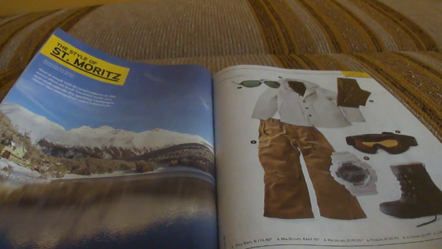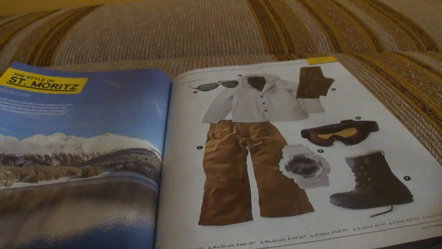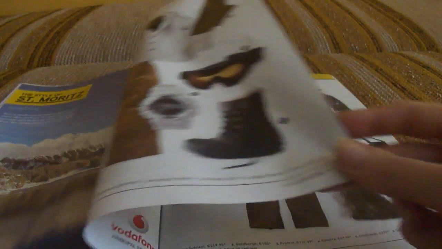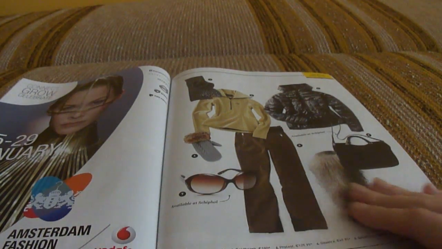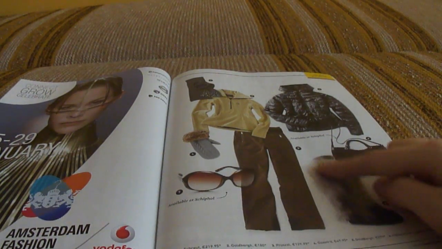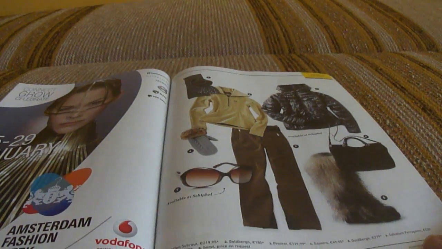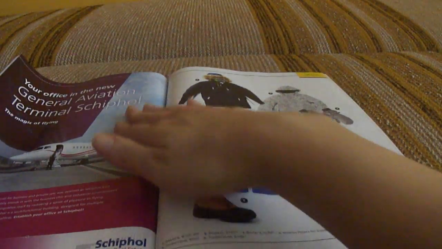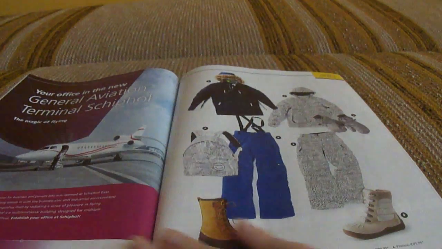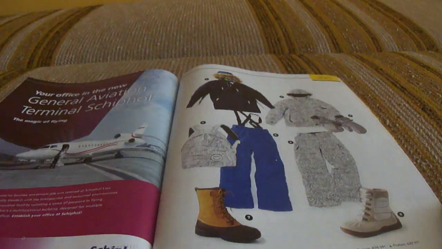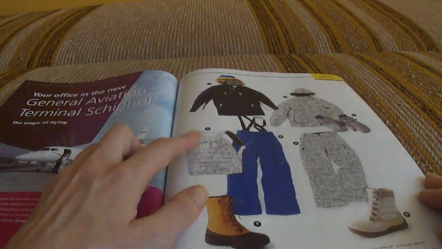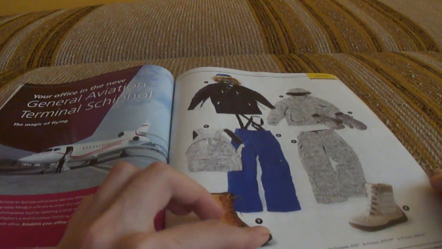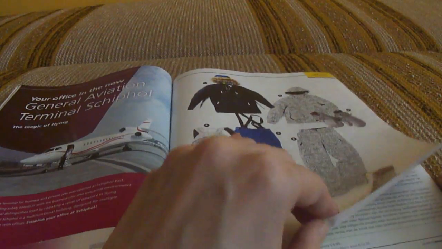Oh, the style of St. Moritz. G-Shock watch. Wow, furry boots. I don't really like those, but I like this and these, but these trousers remind me of my father's working clothes when he's working outside.